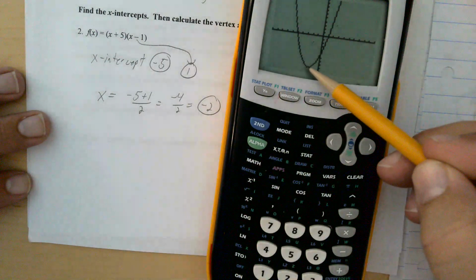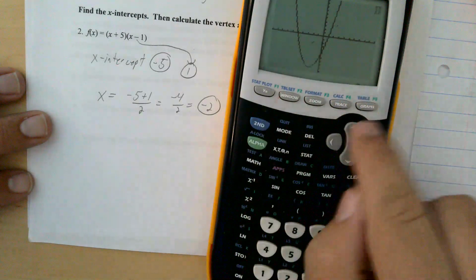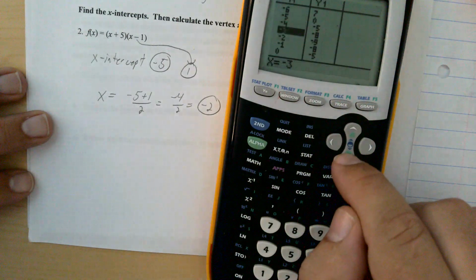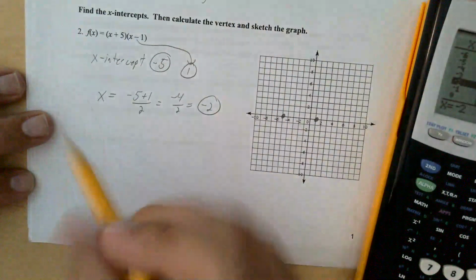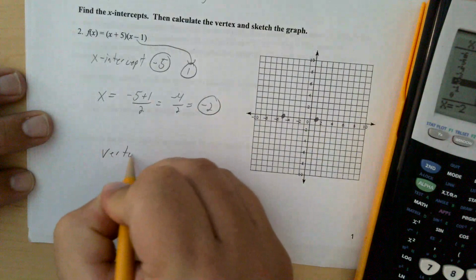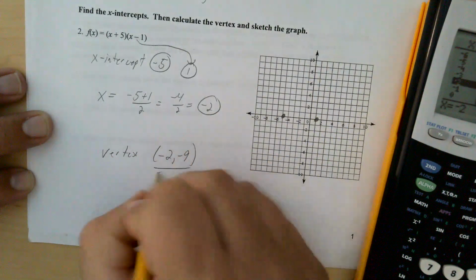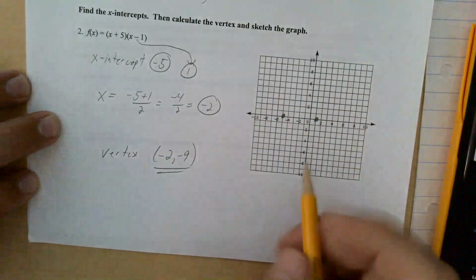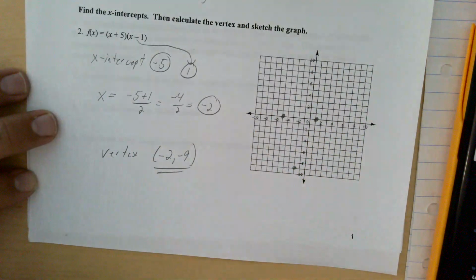When I find that, I'm going to see the lowest point. I'm going to see that this vertex is a minimum. So at -2, I can see that the y value of my vertex is -9. So the vertex is -2 and -9. I'm going to plot that point. So -2, down all the way to -9.